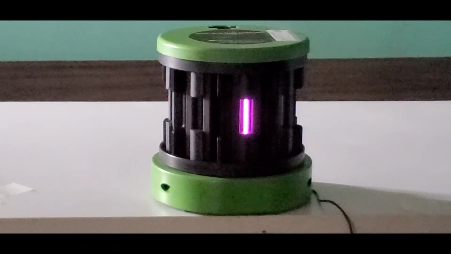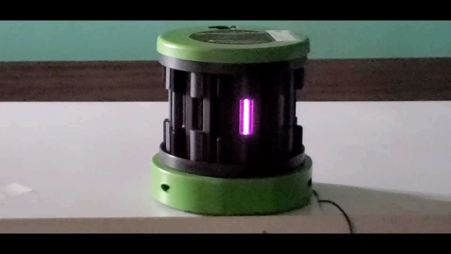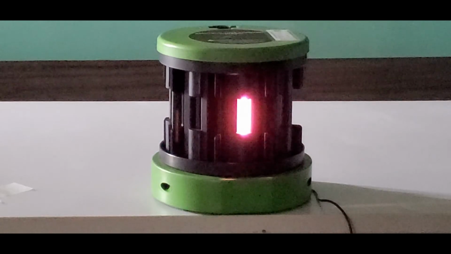The next gas is argon. Next, we have nitrogen. You can see those black lines between the gases or the colors.